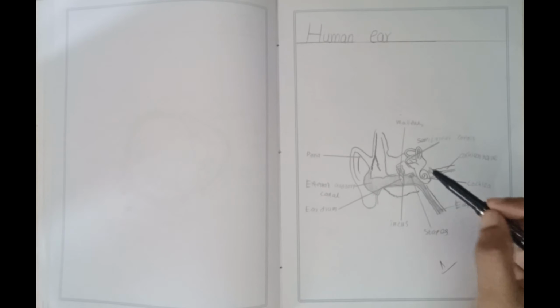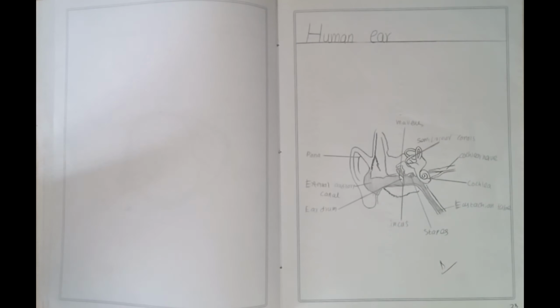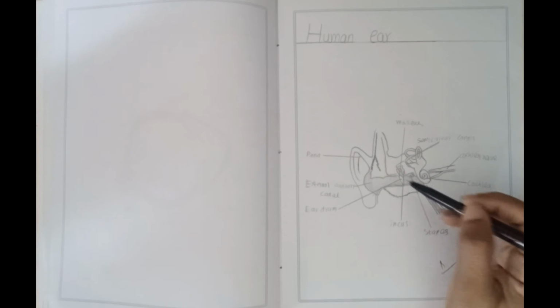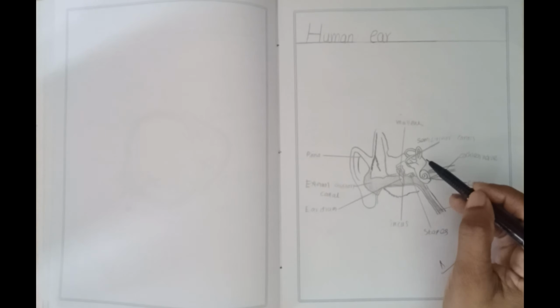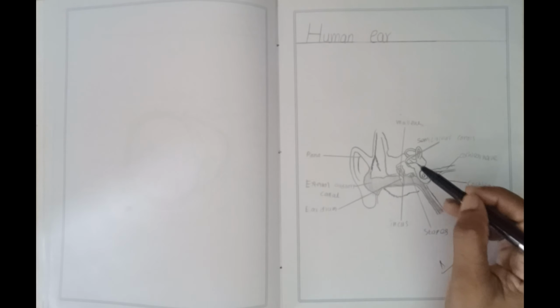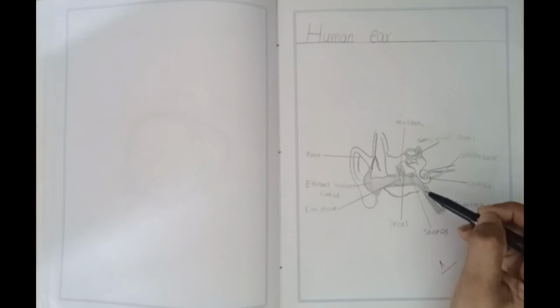The internal ear, the third part, has the cochlea and vestibule.